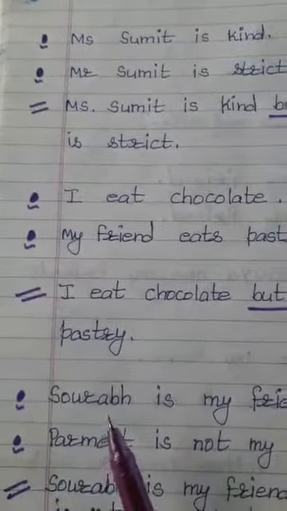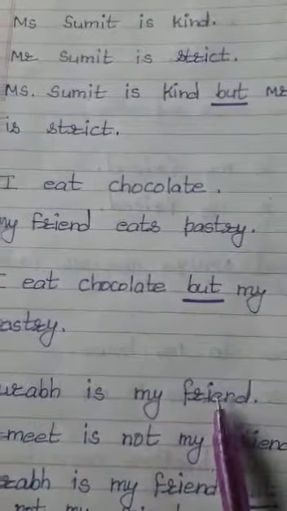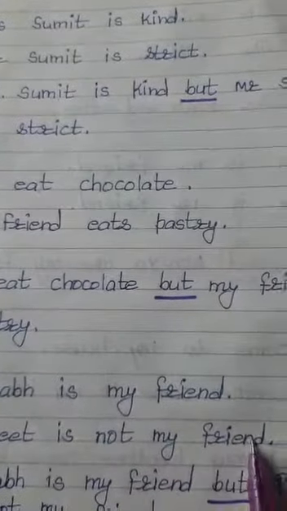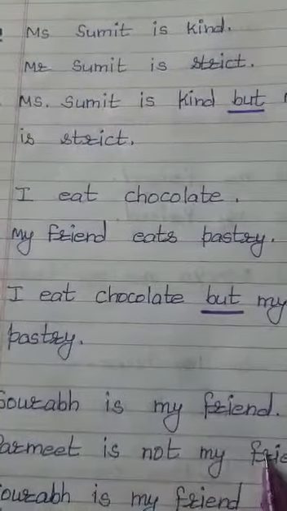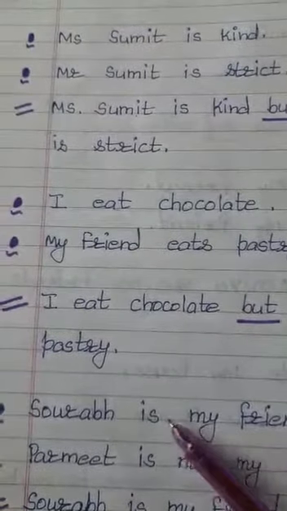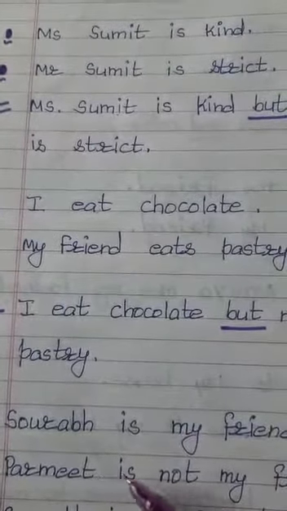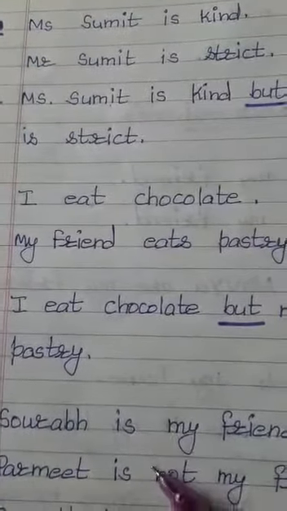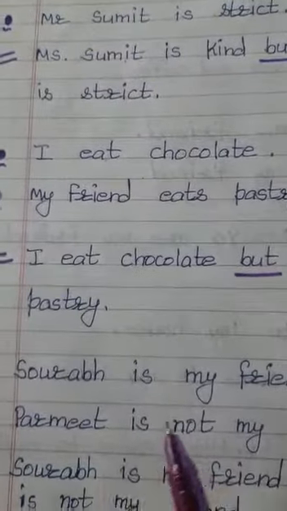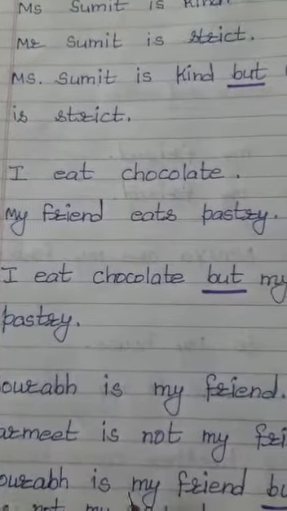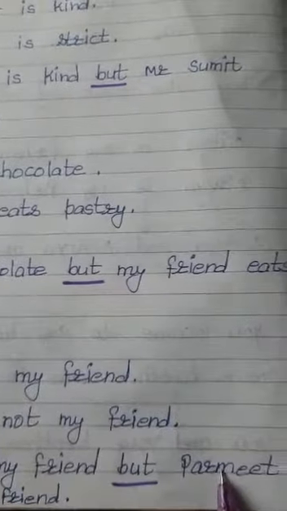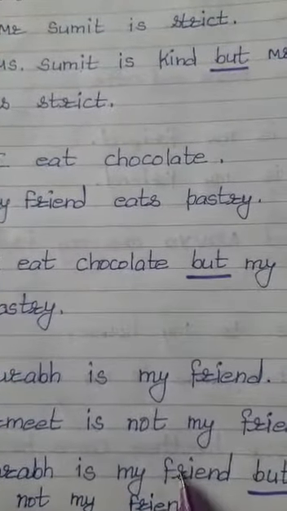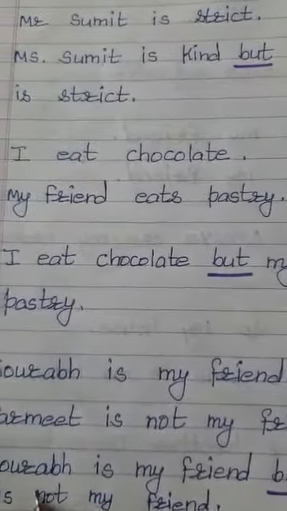In the next example we see Saurabh is my friend. Saurabh मेरा friend है. In next sentence Parmeet is not my friend. लेकिन जो परमीत है ना वो मेरा फ्रेंड नहीं है. Now again both the sentences are presenting different actions, different ideas are being presented in the sentences. So in order to combine these two, Saurabh is my friend but Parmeet is not my friend. सौरभ तो मेरा फ्रेंड है लेकिन परमीत मेरा फ्रेंड नहीं है.